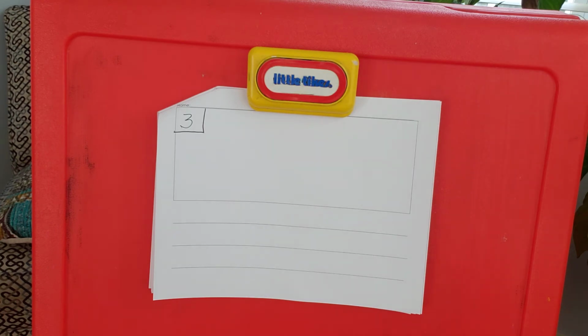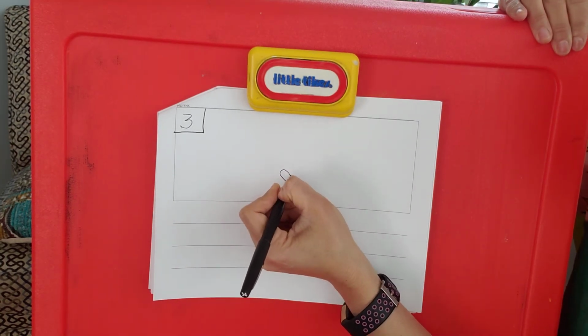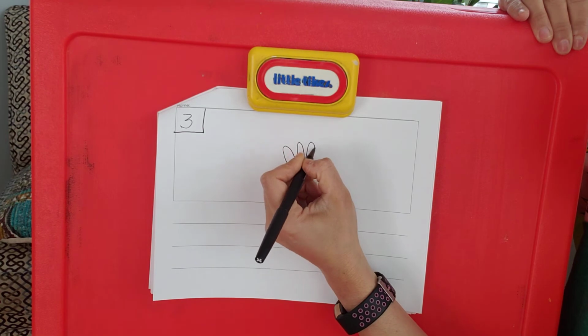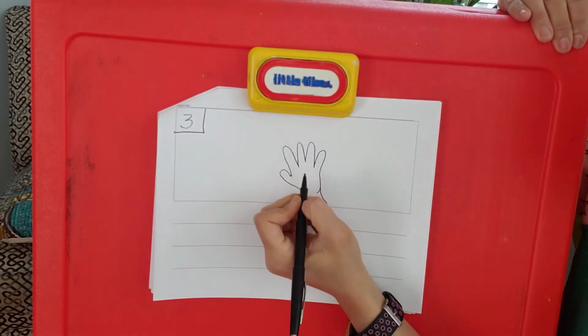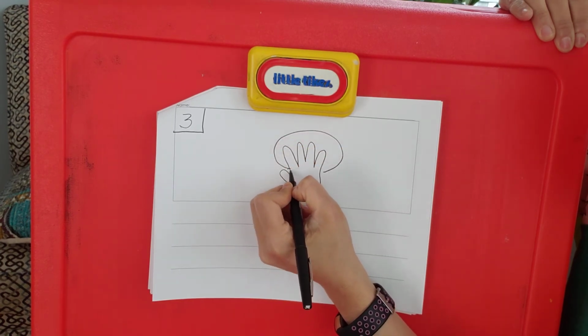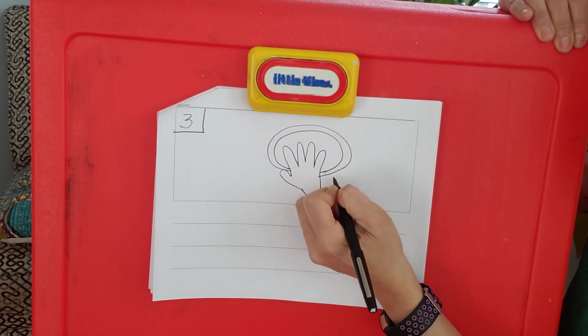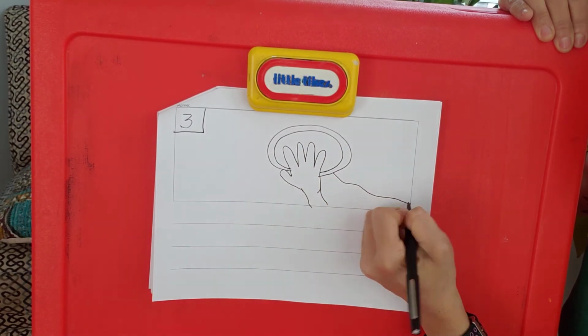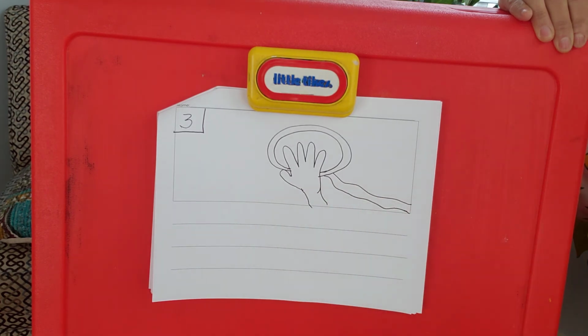So let's see, I think I'm just going to do a close-up of my hand to show that I'm holding his leash nice and firm. Now, firm is another way of saying tightly. I don't want to hold it too tight because I don't want to hurt my hand or hurt Diego.